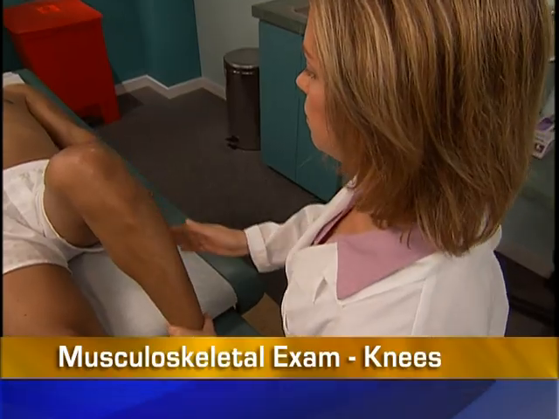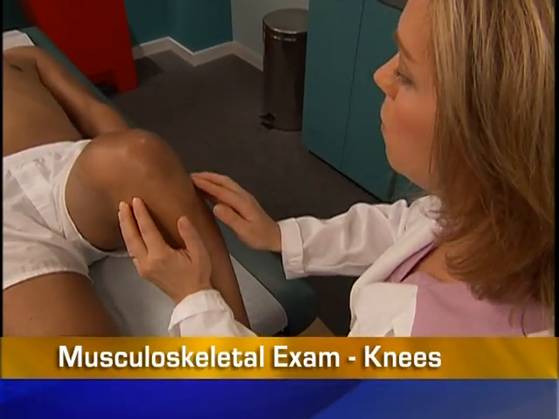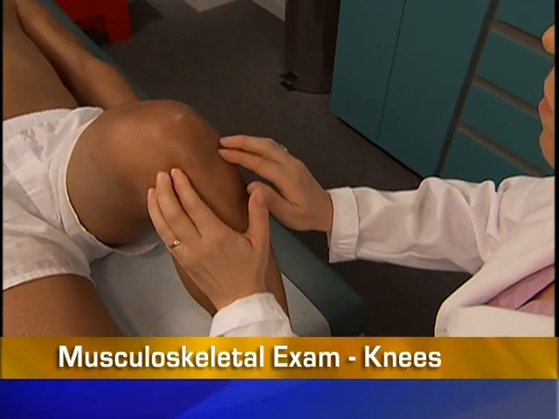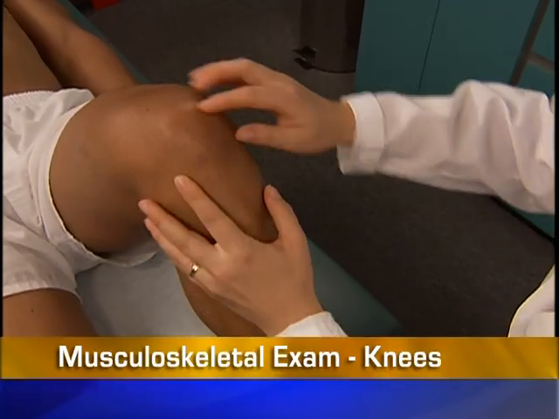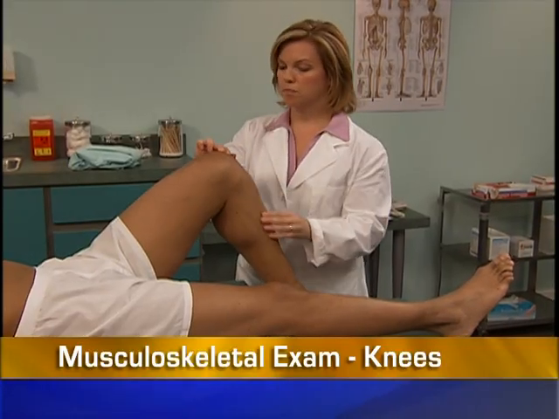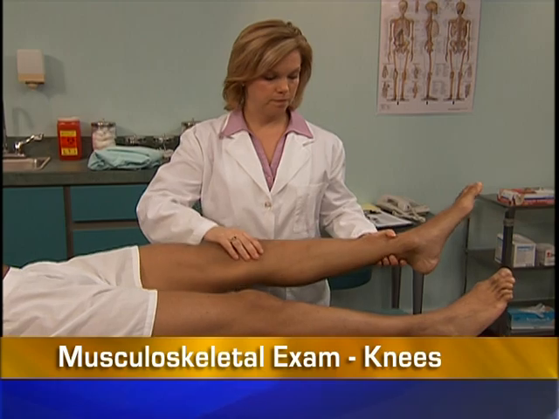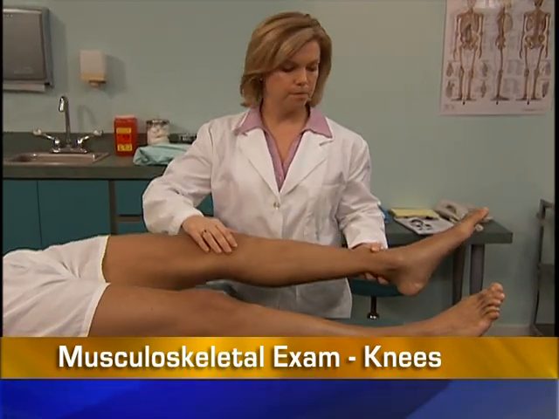Now continue by palpating the tibiofemoral joint, which should have smooth margins and no pain. Also palpate the infrapatellar fat pad and the patella. Check for crepitus by holding your hand on the patella as the person extends and flexes his knee. Some crepitus is common. Straighten.